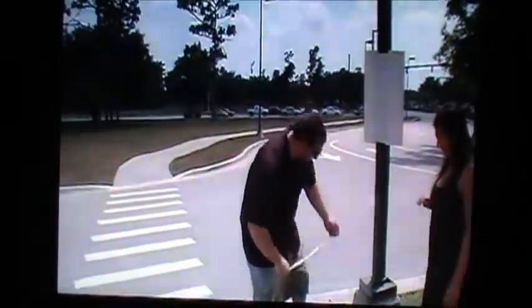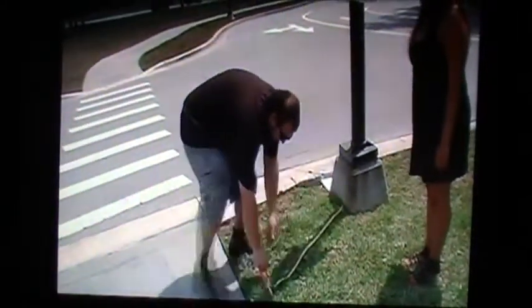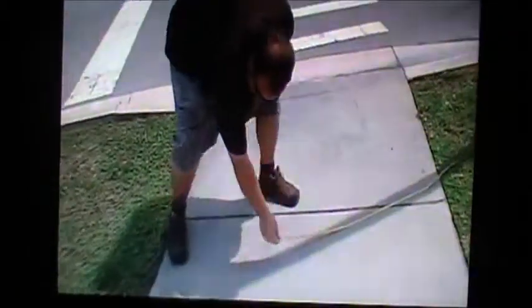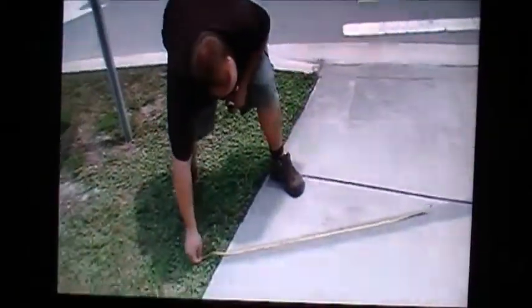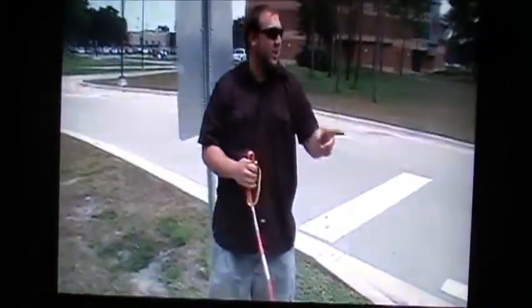Can you measure this shadow right here? And that is 290 centimeters.